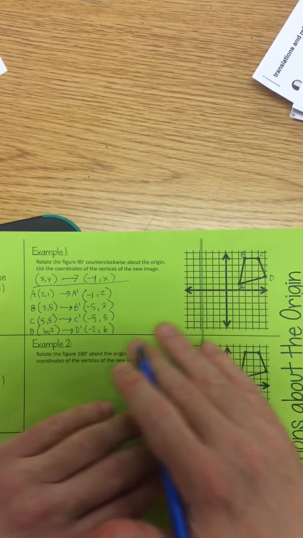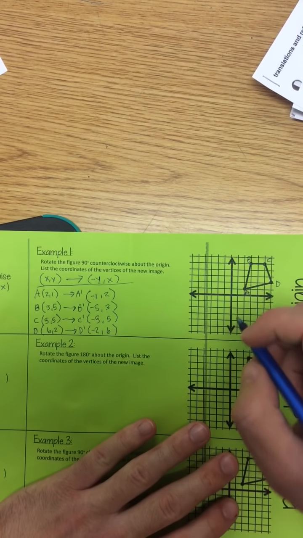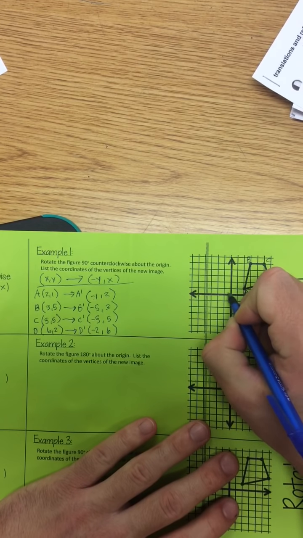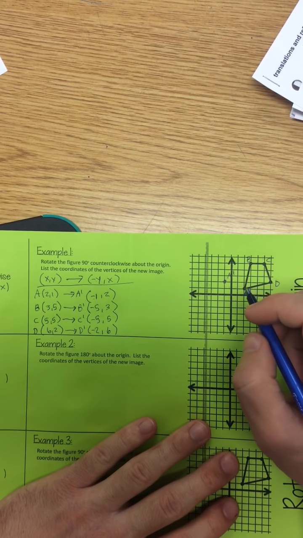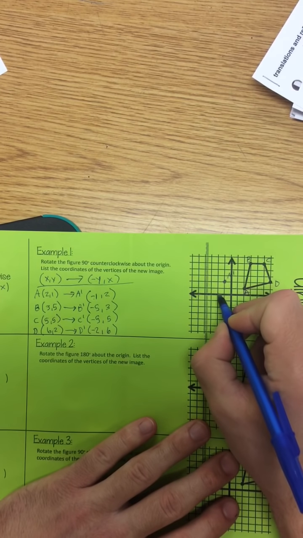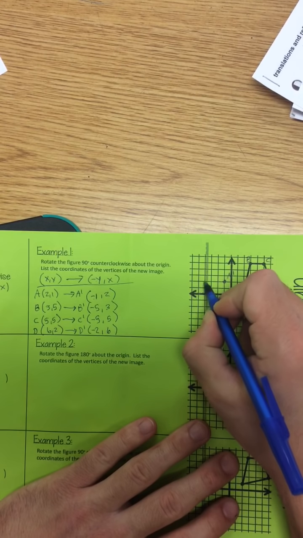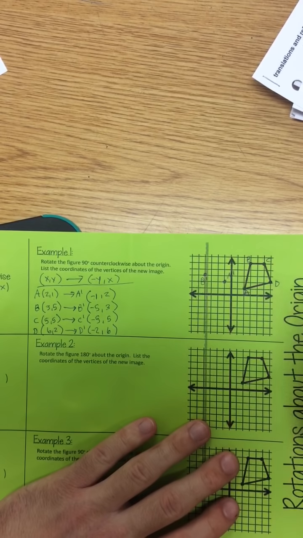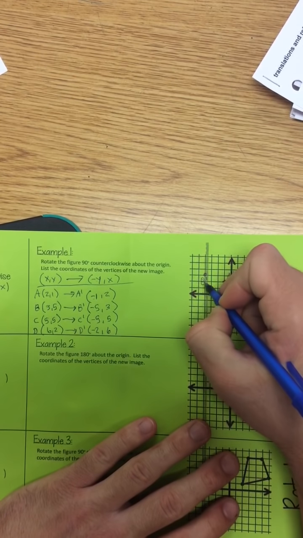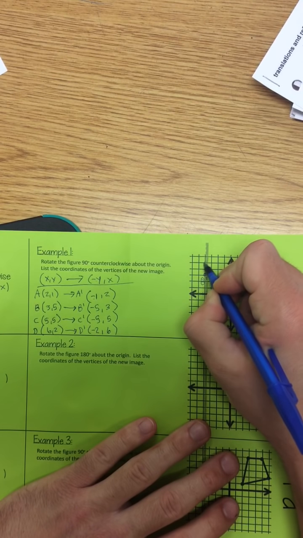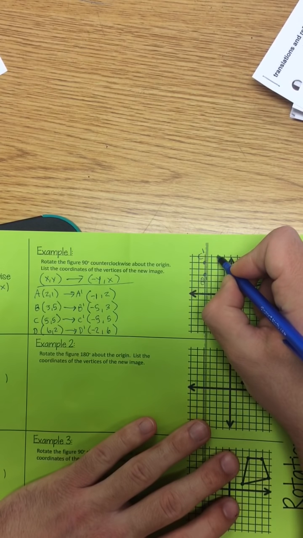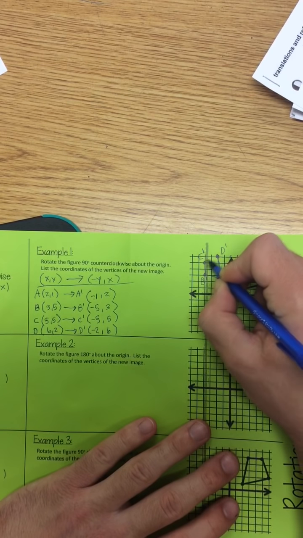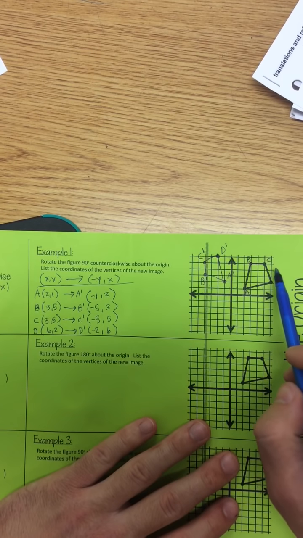So now what we're going to do is graph our new points. When I go to graph, A prime is now (negative 1, 2). That's my A prime. Then my B prime is negative 5, so I'm going over 1, 2, 3, 4, 5, and we have 3: 1, 2, 3. B prime. C prime is negative 5, and we're going up 5 this time. And then D prime, we have negative 2 and 6. Then we connect our points and we can see that we have a 90 degree counterclockwise rotation.